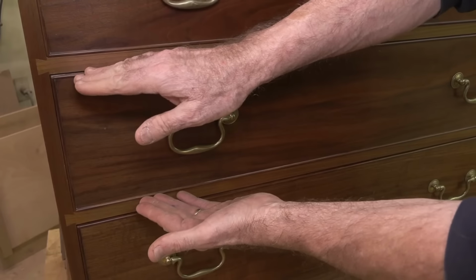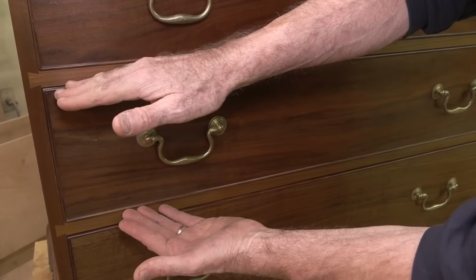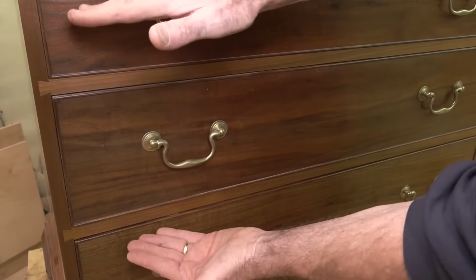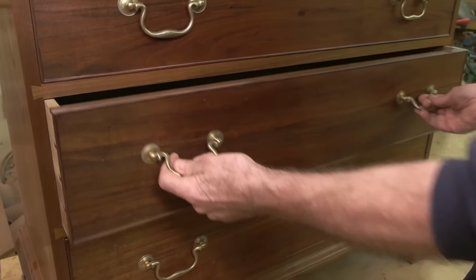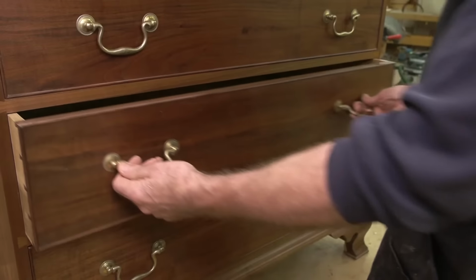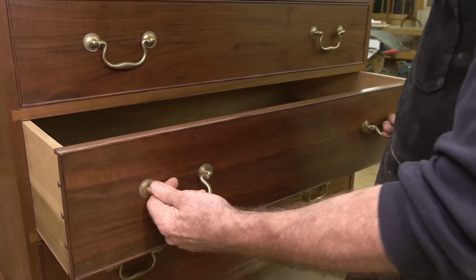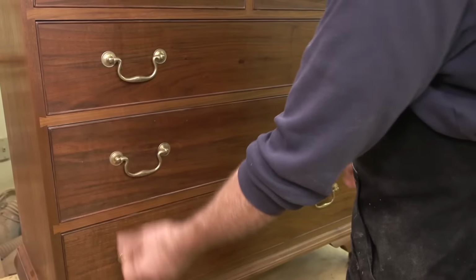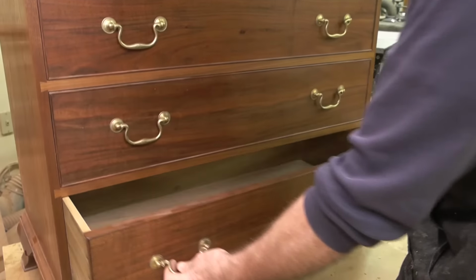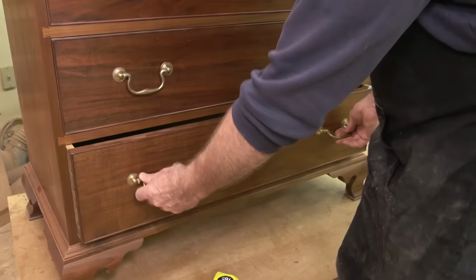I have to allow for that because if it gets really humid, this drawer is going to expand this way, and it could stick in the opening. But I don't have that problem because I left a little bit of room. Now look at this, the bottom drawer, same thing.